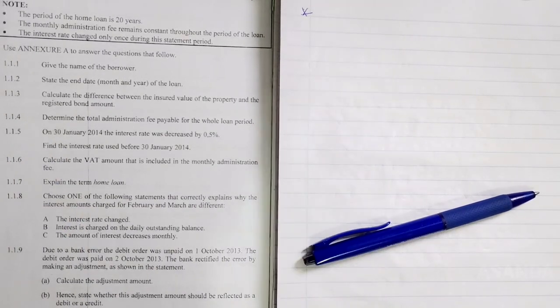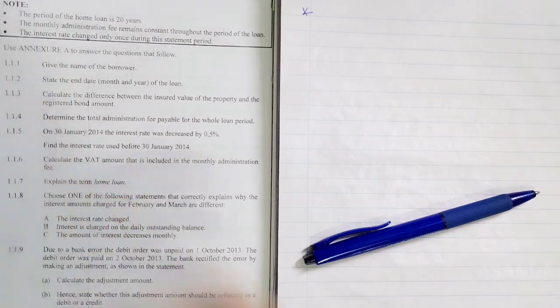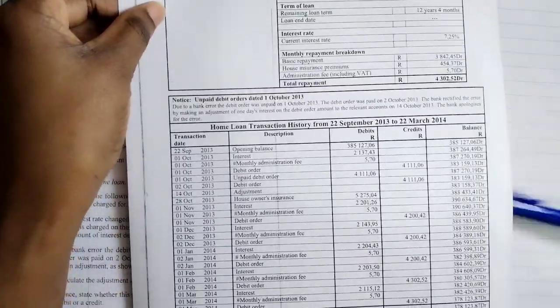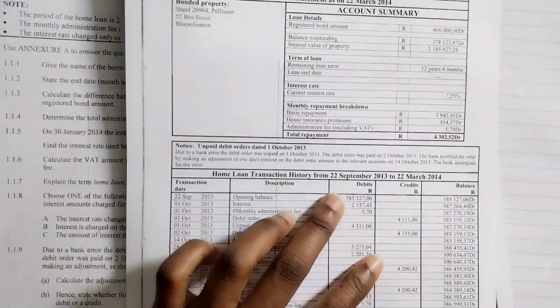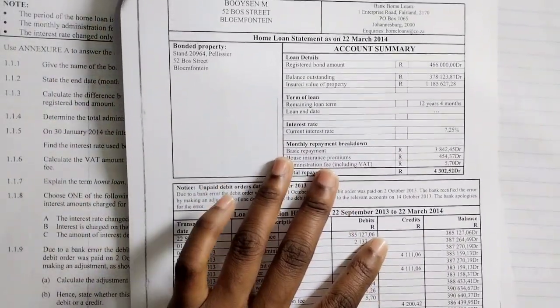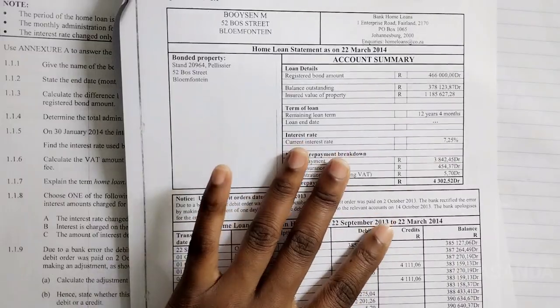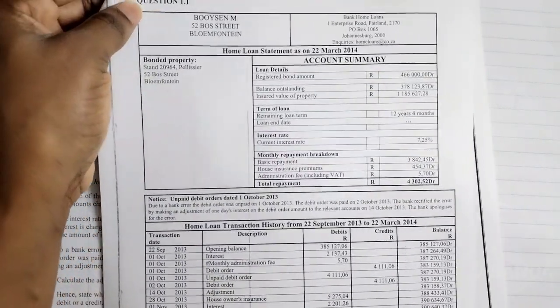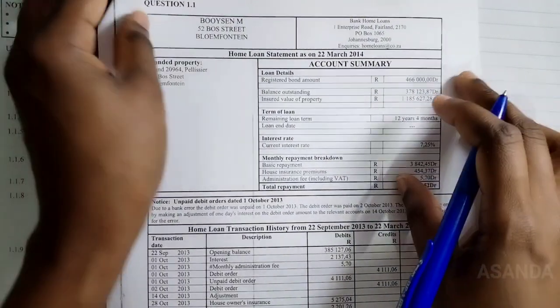That's fine. So we're going to look at the annexure because it says use annexure A to answer the questions that follow. And here is our annexure. Looks like I won't be able to show everything, but I think that's almost everything. So I hope you can see that.